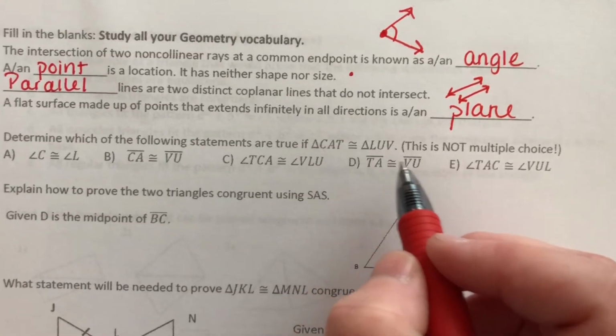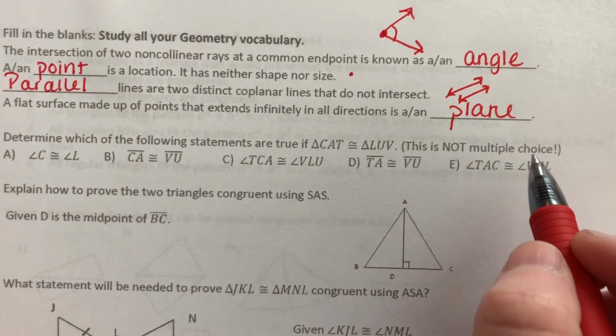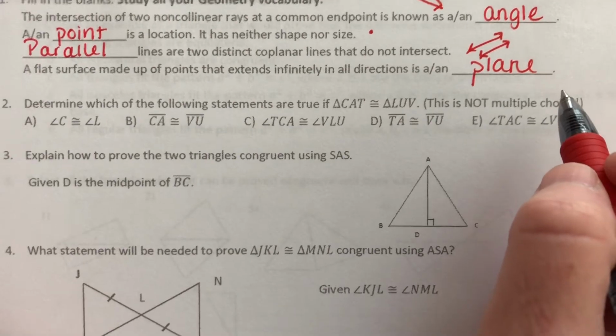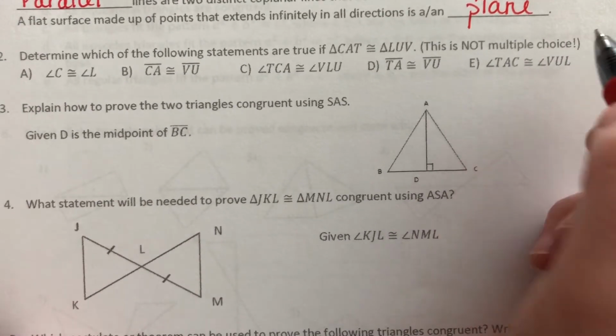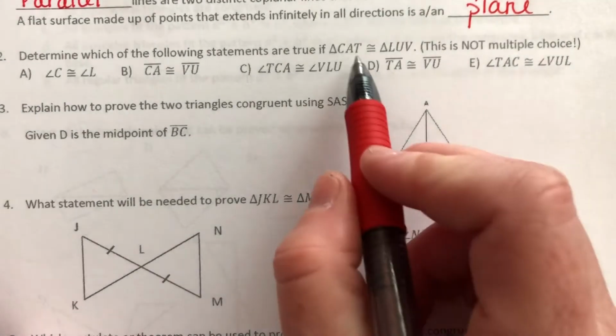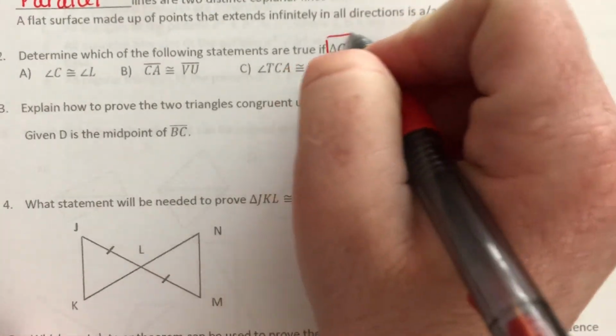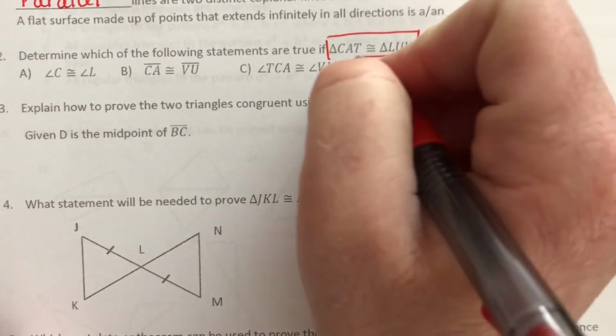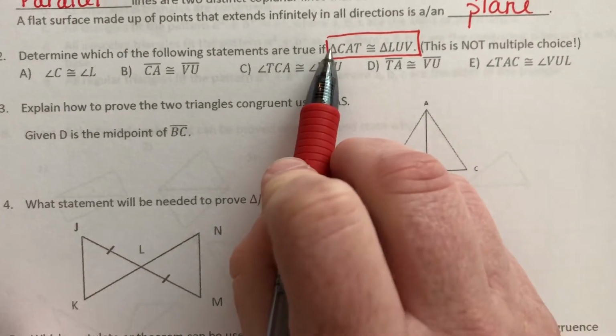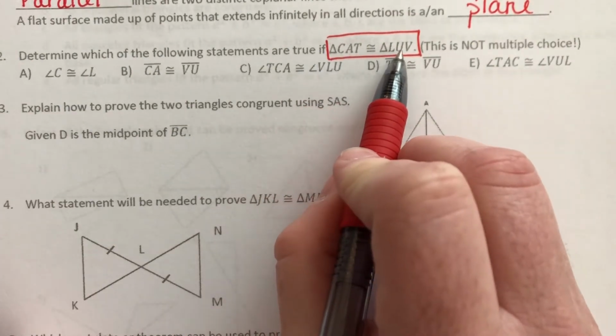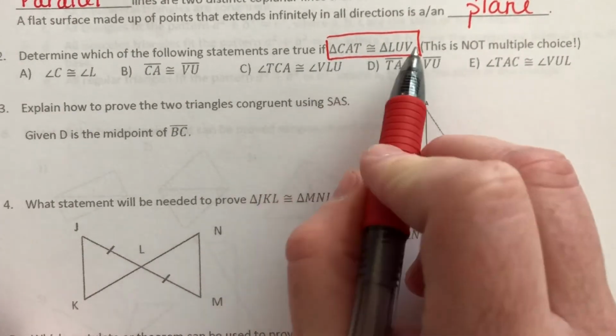All right, number 2, determine which of the following statements are true if triangle CAT is congruent to triangle LUV. This is not multiple choice, so you're not just picking one answer here. You're selecting all of the ones that are true. Whenever they give you a congruency statement with triangle names in it, you want to pay close attention to the order of the letters. They matter. They are corresponding.